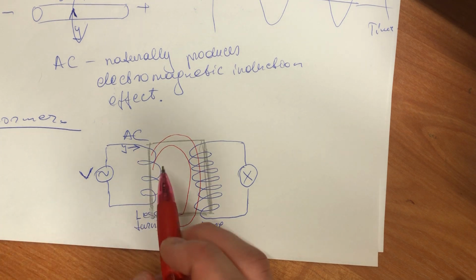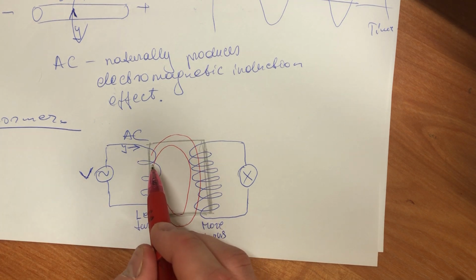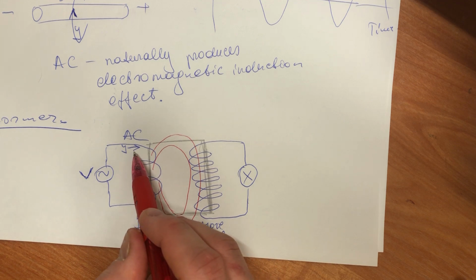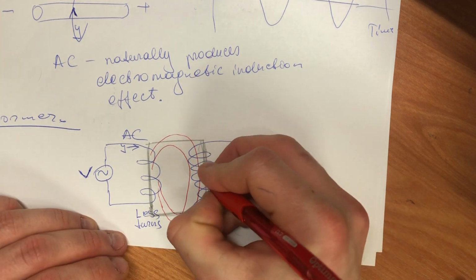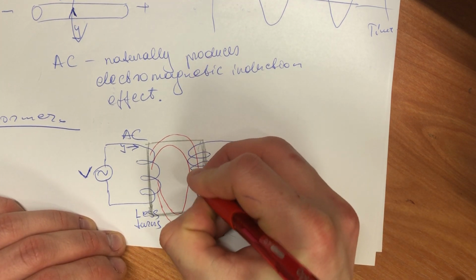So when it is flowing in this direction, it would produce the magnetic field that has the orientation like this.